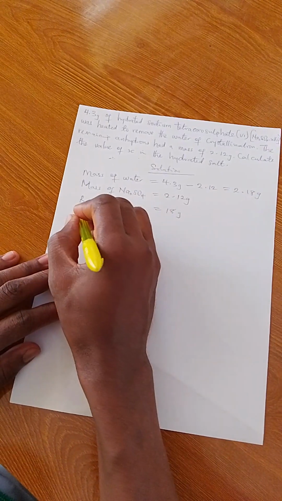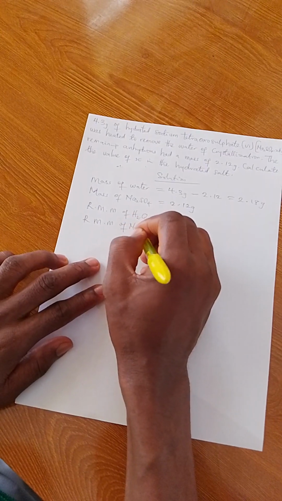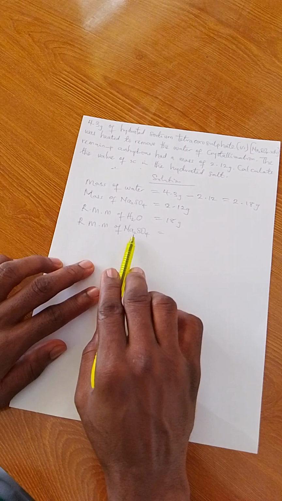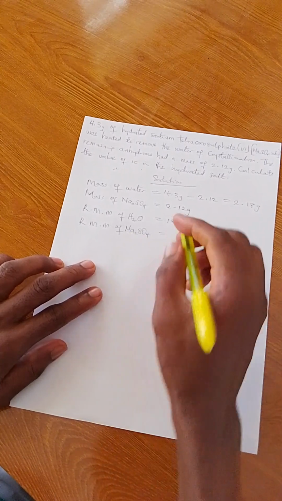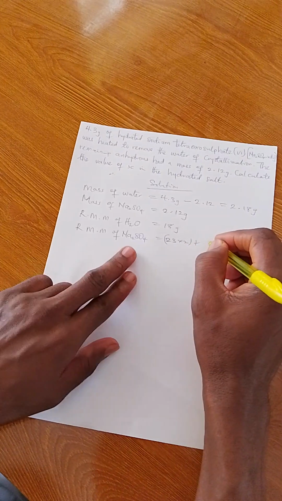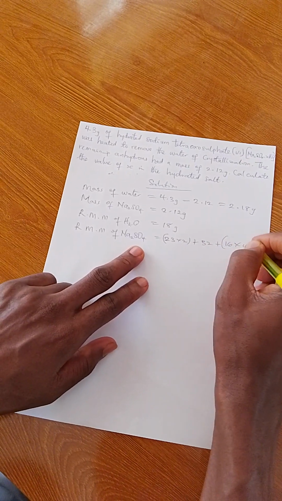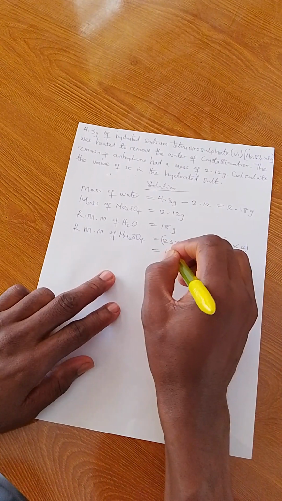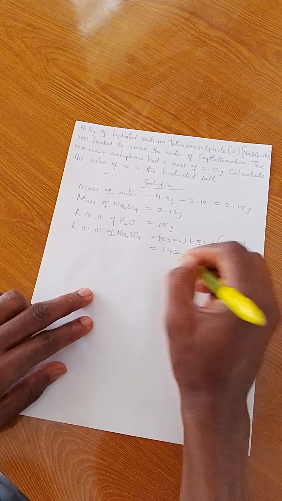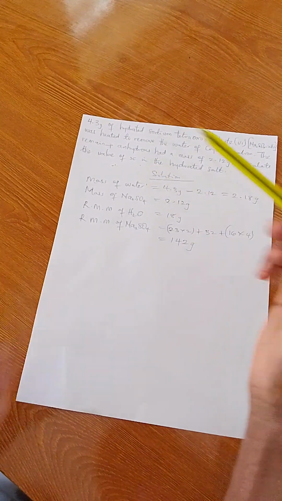Then the next is the relative molecular mass of the anhydrous salt, that is Na2SO4. Sodium is 23, and it occurs 2 times, so 23 times 2, plus sulfur is 32, plus oxygen is 16, and it occurs 4 times. If you do that, it will give you 142 grams.